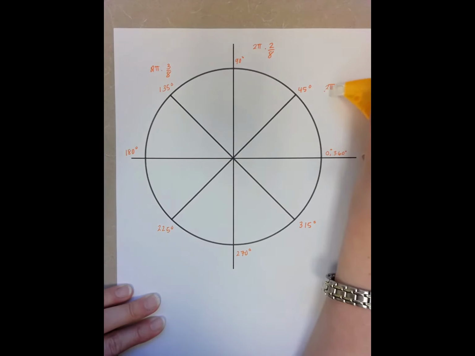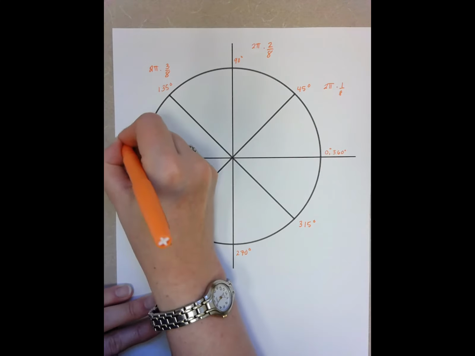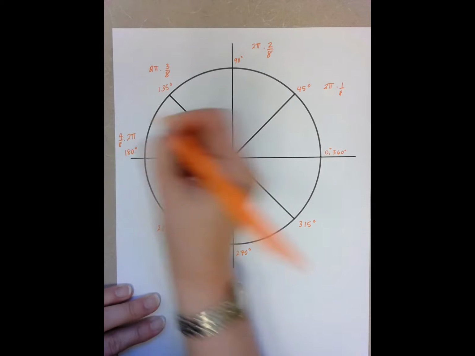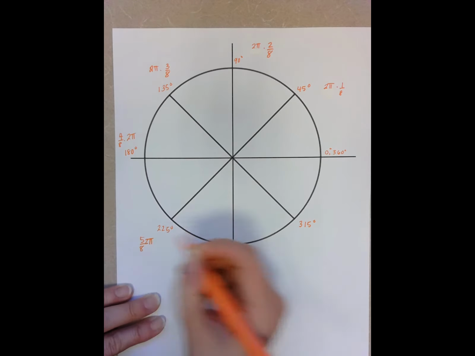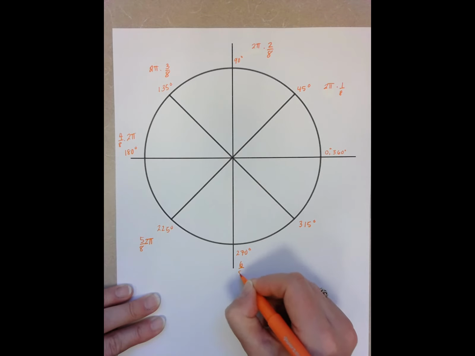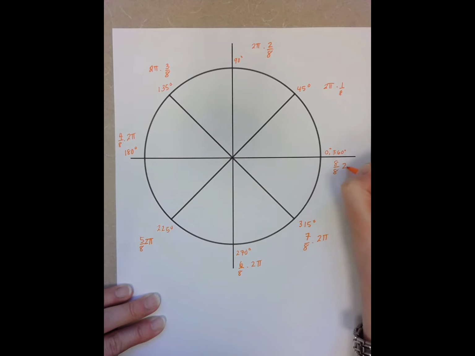Rewrite that just a little bit so it's a little clearer. 4/8, 5/8, 6/8, 7/8, and 8/8, which I can reduce so that this is actually pi over 4.